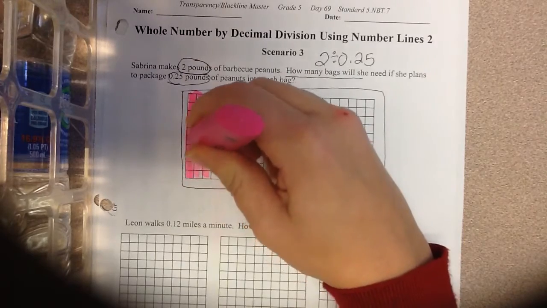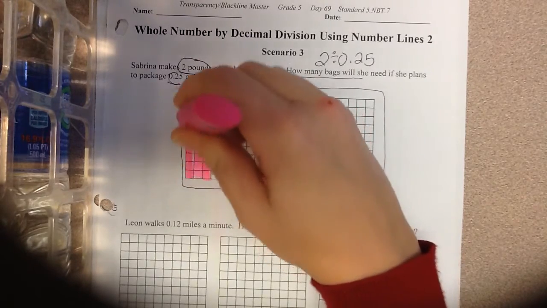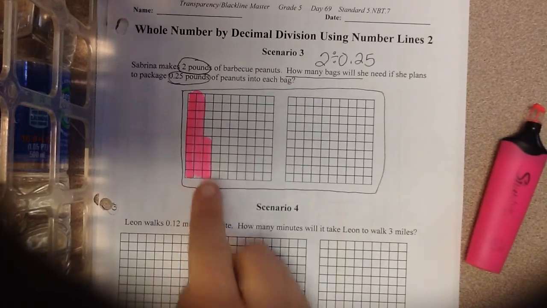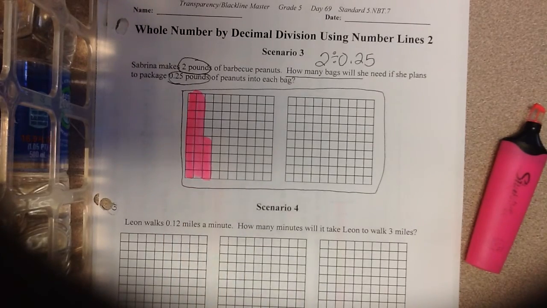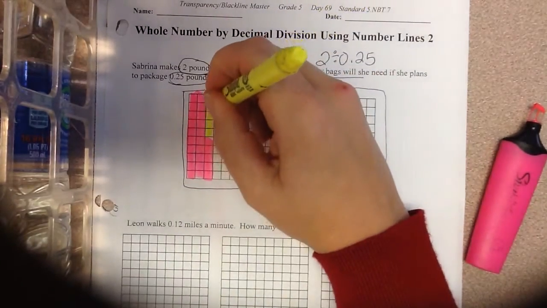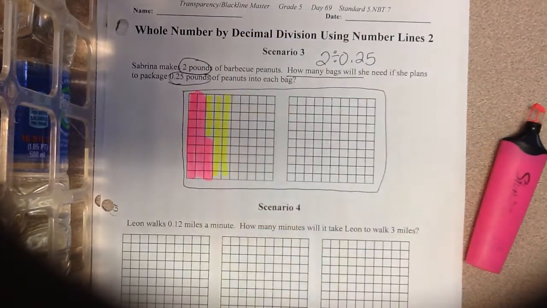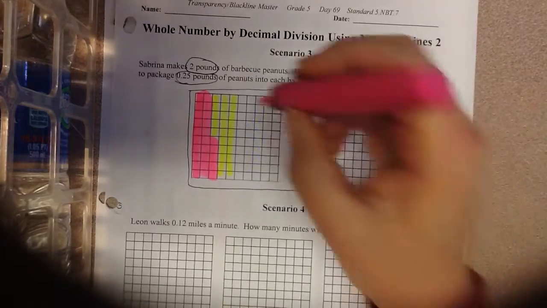2 holes. I'm sorry, I said that wrong. 2/10, 5/100, 25 pennies. 5/100, 2/10. Change colors.